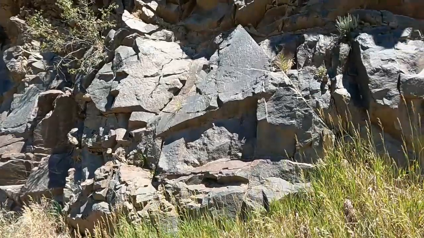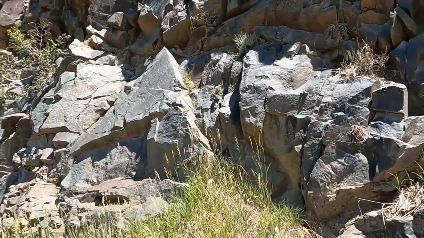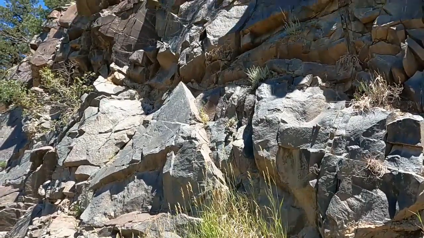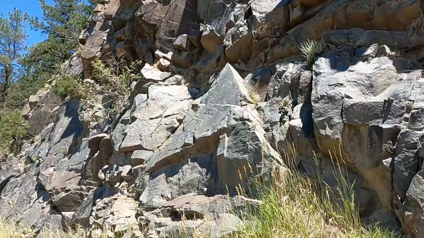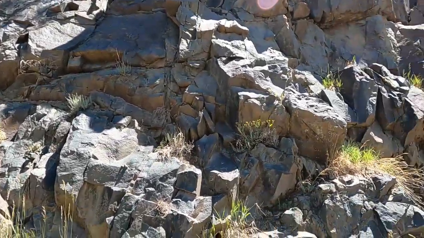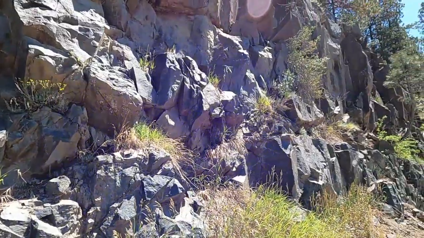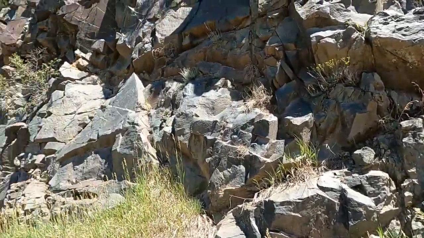You can see that it's highly fractured, and it's got very, very smooth fracture surfaces, which speaks to how brittle and how hard the rock is. So under stress, it fractured and breaks in these very straight, linear fractures. There's several sets of them through here. Okay, very hard rock.